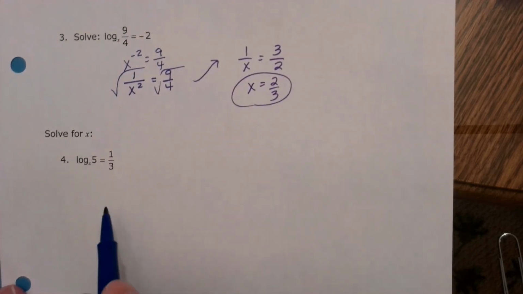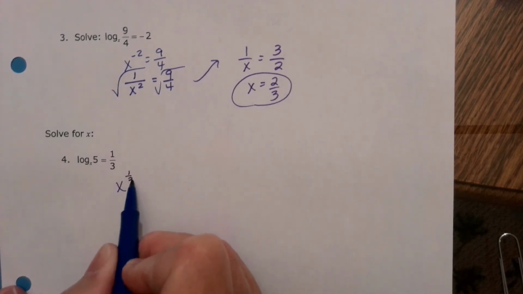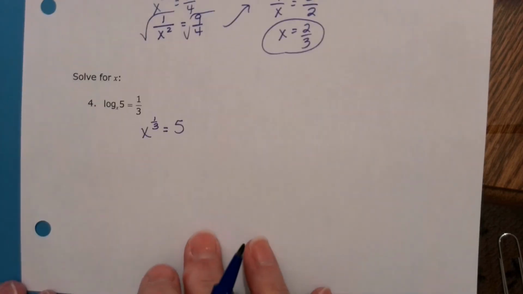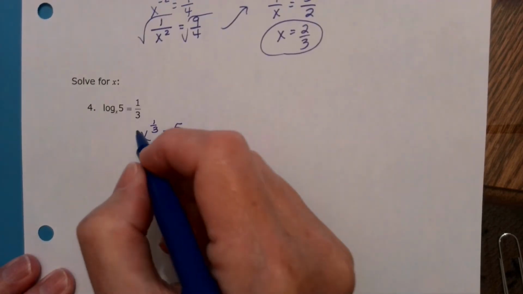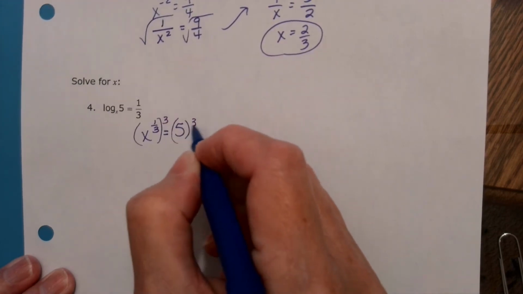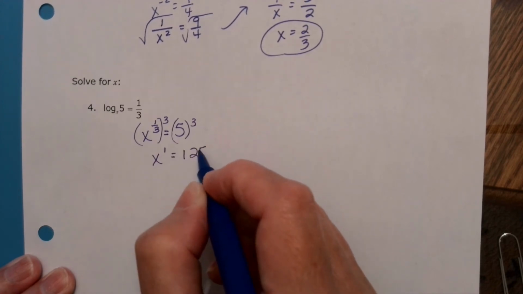Okay, let's do it again here. So x to the 1/3 has to be equal to 5. For me to find out what x is, I want x to the first power, so I'm going to cube it. So I cube both sides. That'll give me x to the first, and that'll give me 125 for x.